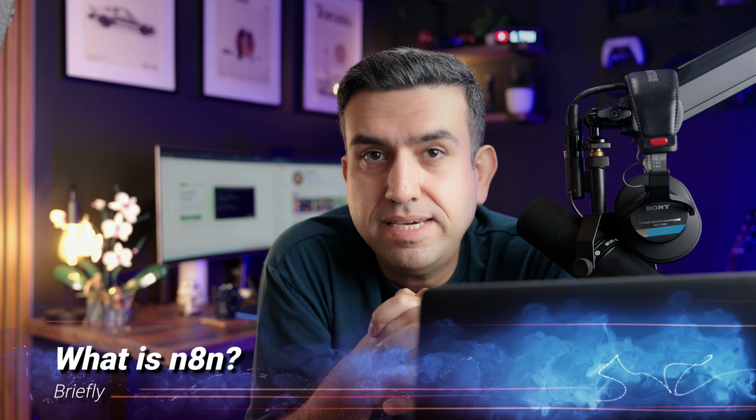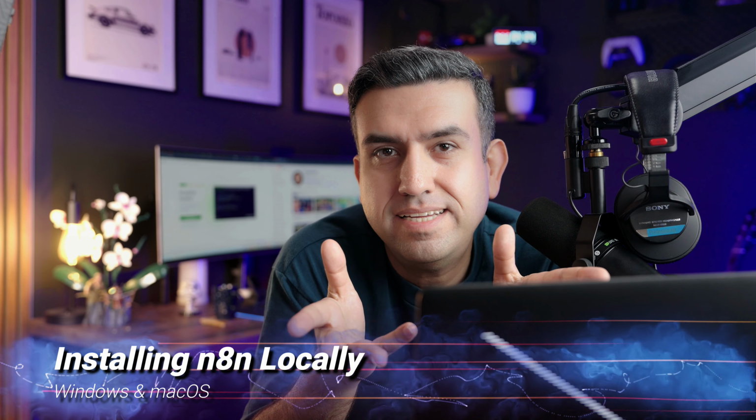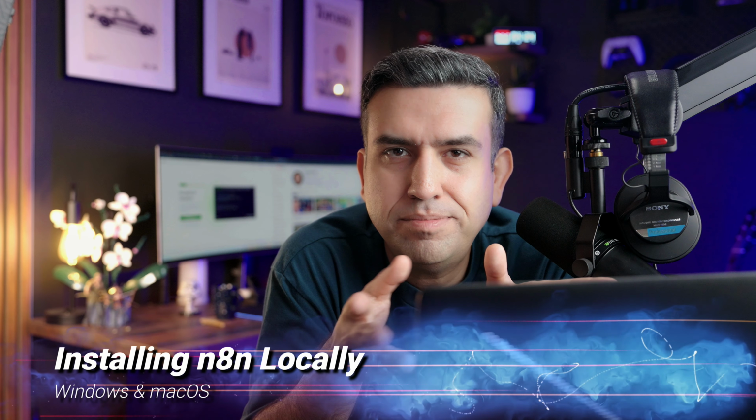Perfect. With Node.js ready, we can install our main tool for today, n8n. What is it? Think of n8n as your personal automation powerhouse. It lets you connect different apps and services together to create automated workflows visually using nodes. Installing n8n is super simple thanks to npm, and the command is exactly the same for both Windows and macOS.